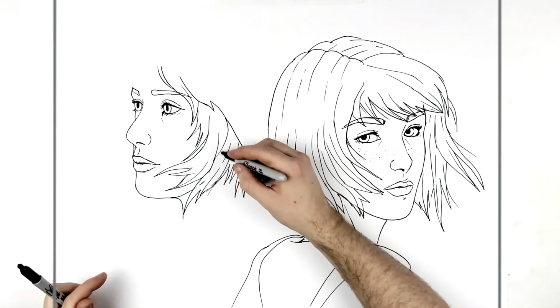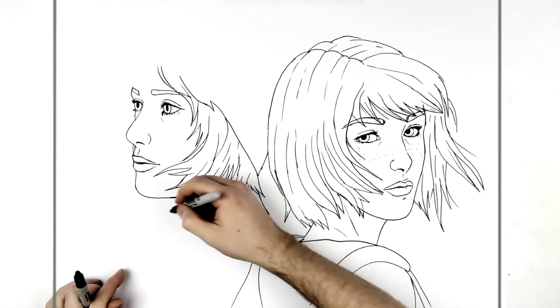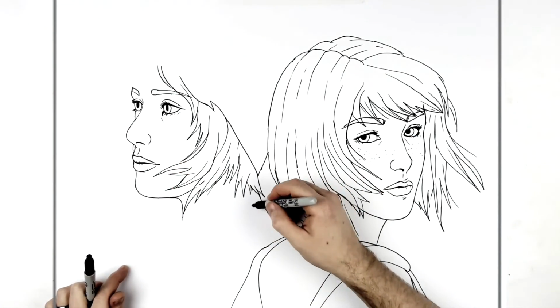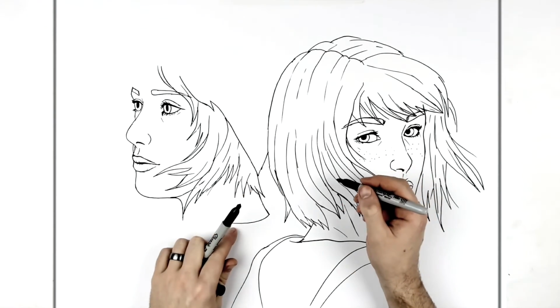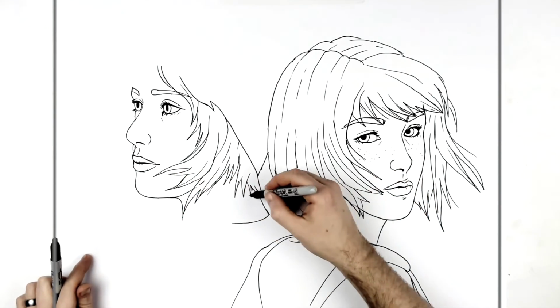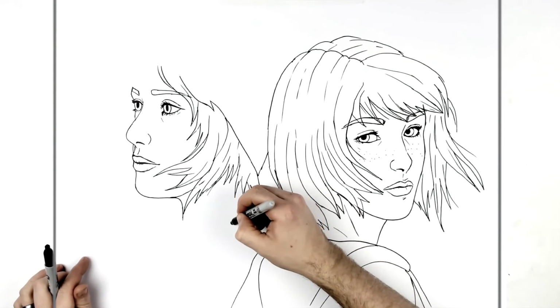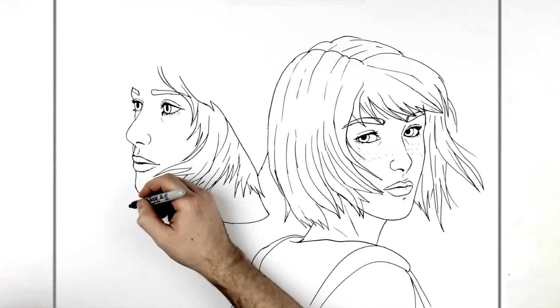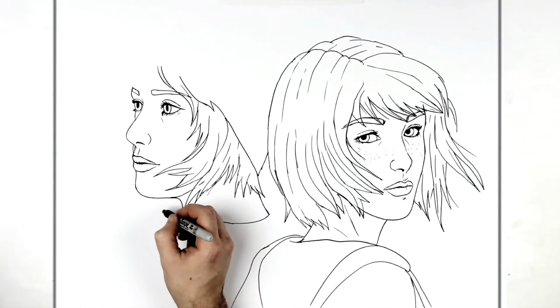Right, so the back of her neck comes down here somewhere. And then she has a shirt collar. Or is that a necklace? I'm not sure. I think it's a shirt, so comes out around here.